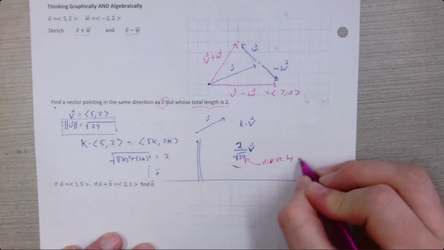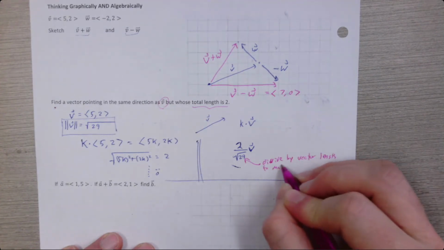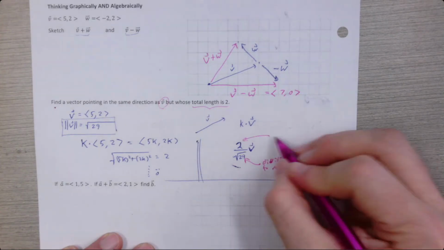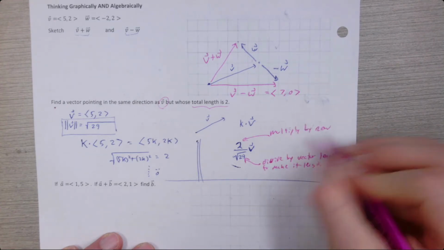Divide by vector length to make it length 1, then multiply by new desired length.